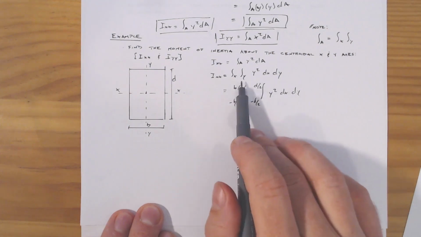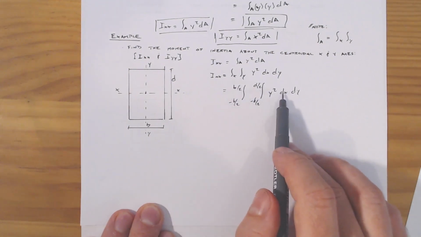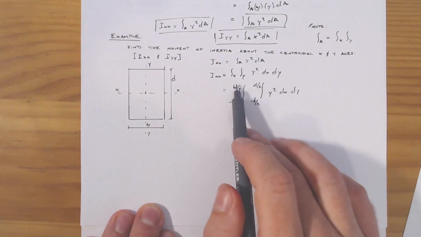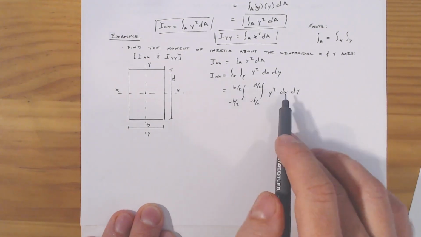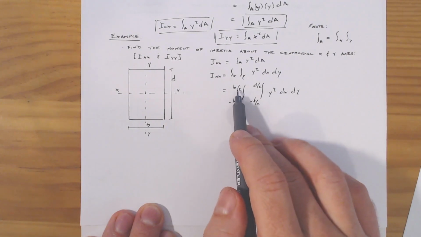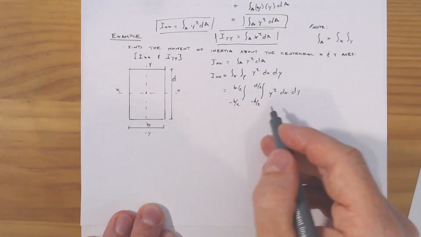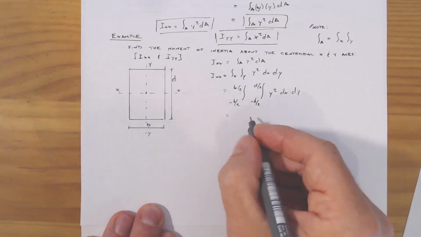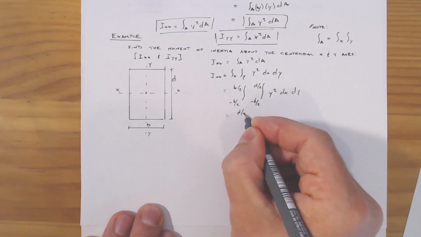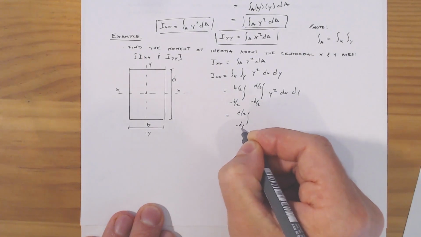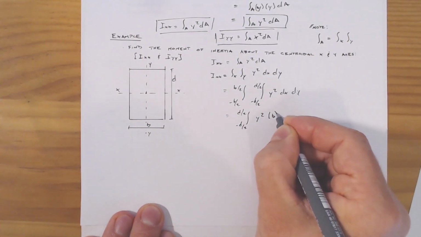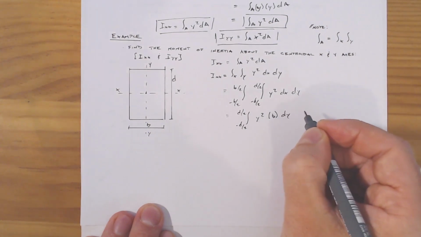Well, with a definite integral, we can pull out the constant. The integral of dx from minus b over 2 to b over 2 is simply the width b. You can think of that as the area there. So we get the integral from minus d over 2 to d over 2 of y squared times b dy.